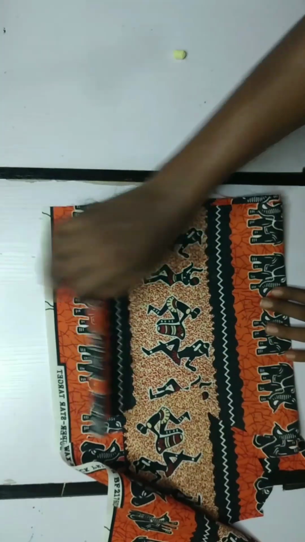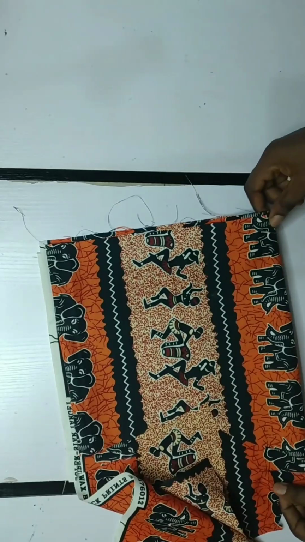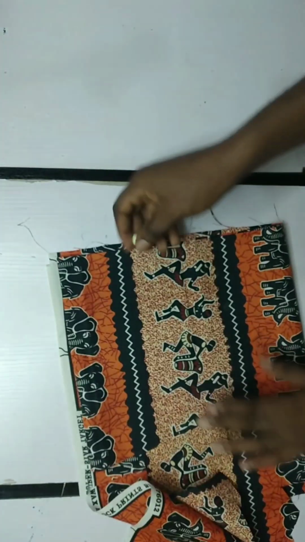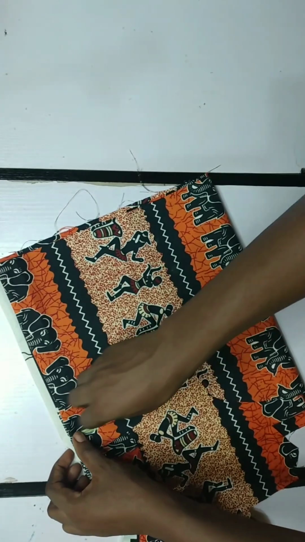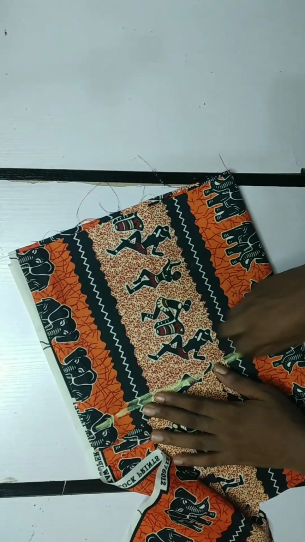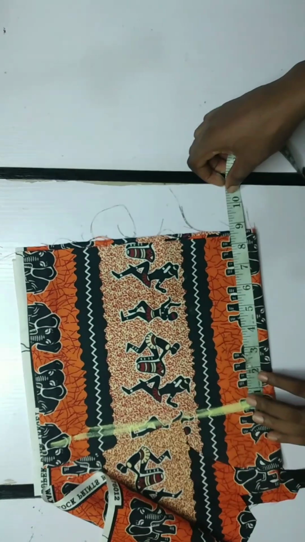For the sleeve, I folded a piece of fabric into 4. Okay, so this is what I'm going to be using for the sleeve. The sleeve is not so long, and I want mine to be even shorter. Okay, so this is the line I'm going to be using for my sleeve. Alright, so this is measured 9 inches.